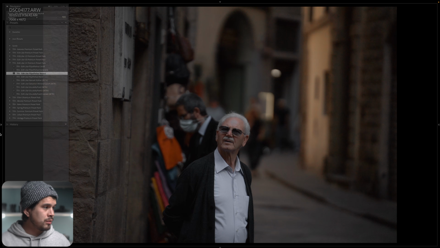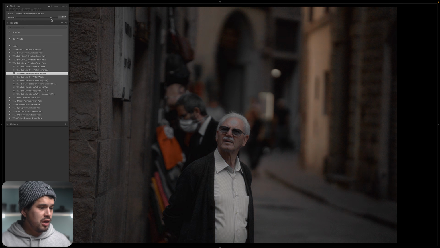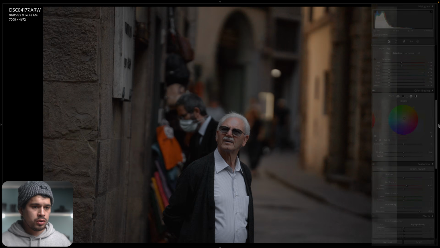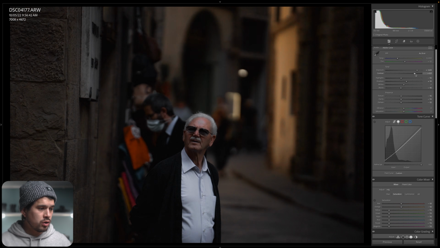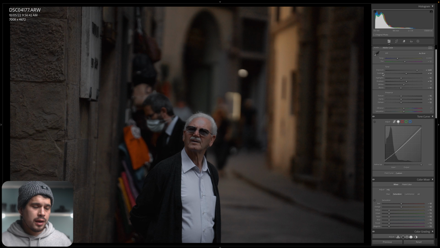Obviously, guys, remember that you can play around with the amount slider. If you want more of a dramatic look, more of a softer look, play around with the amount slider. And then obviously you can play around with the contrast slider that we have over here. Just play around with the contrast depending on what you're looking for. But I think we did quite a good job over here.